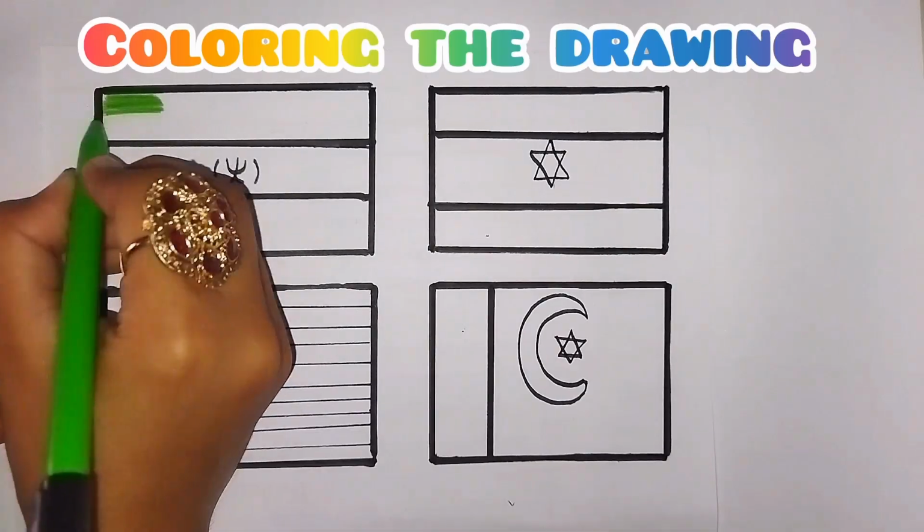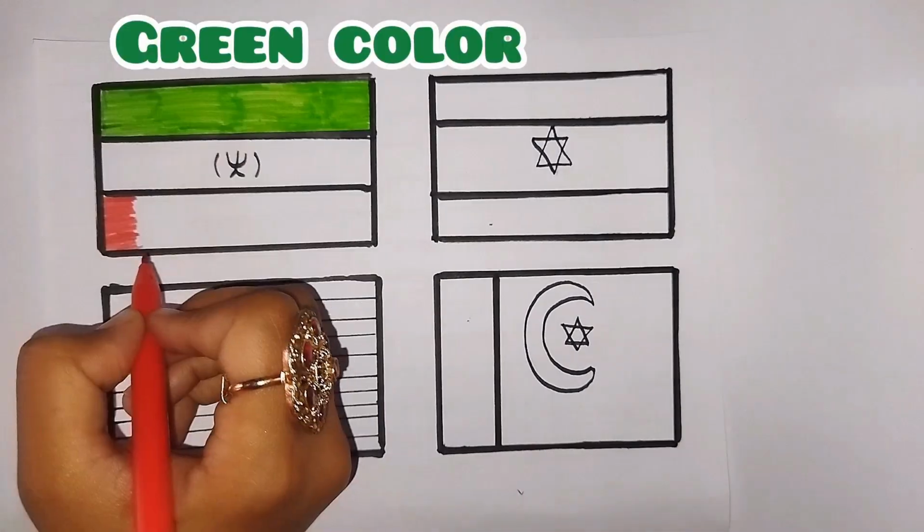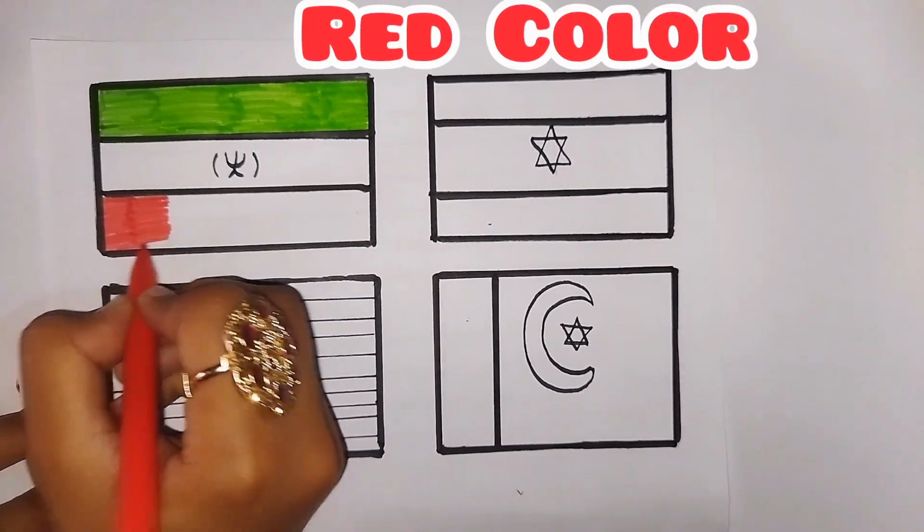Let's start coloring the drawing. First off, I'll color Iran flag. Red and green color is used in coloring Iran flag. Sky blue color is used in Israel flag.